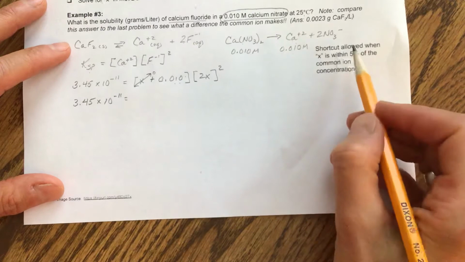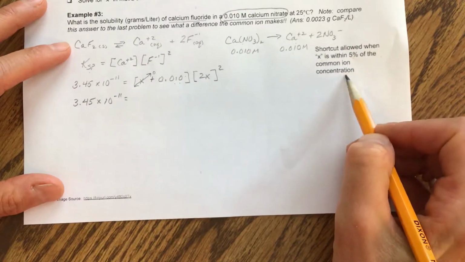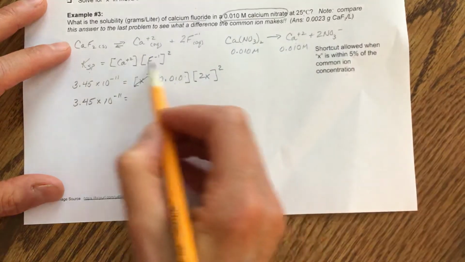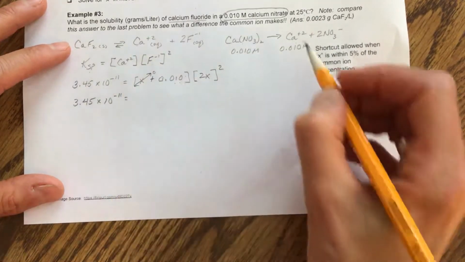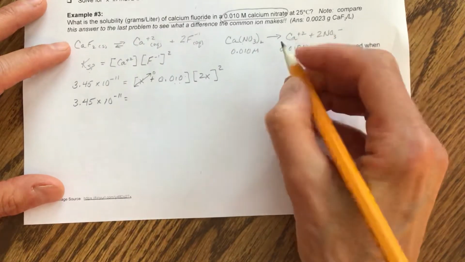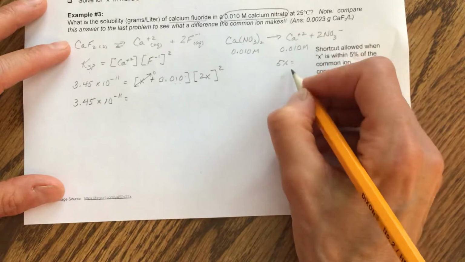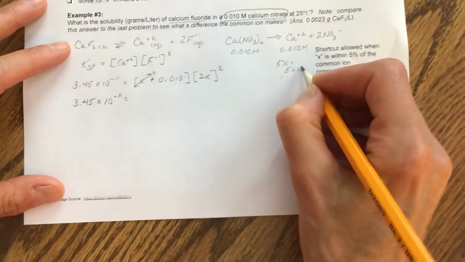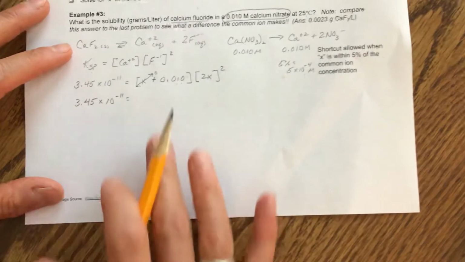We're allowed to make that shortcut when X is within 5% of the common ion concentration. So if we solve for this X value, and that X value is within 5% of 0.01, that would be 5 times 10 to the negative 4th molar. As long as X is less than that, we're okay making this assumption.